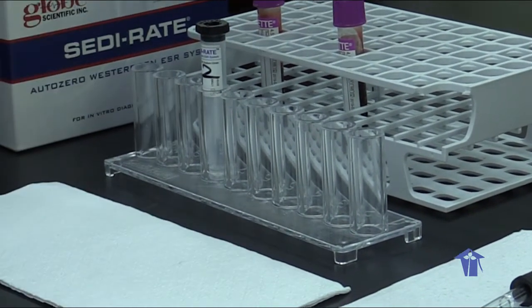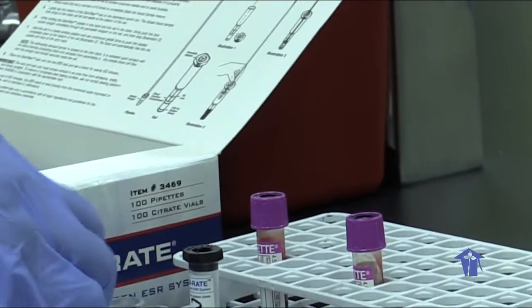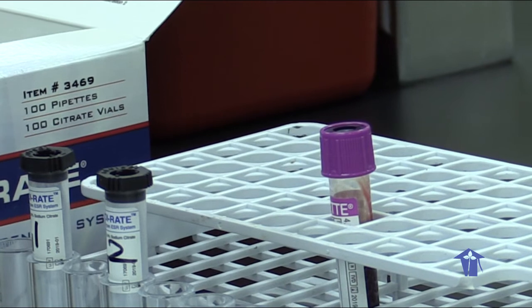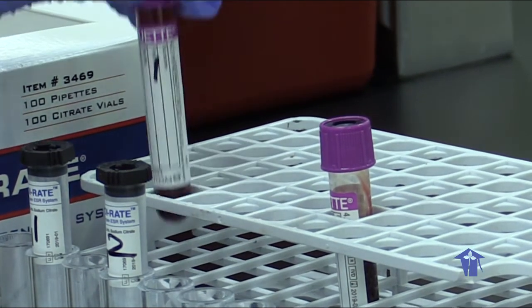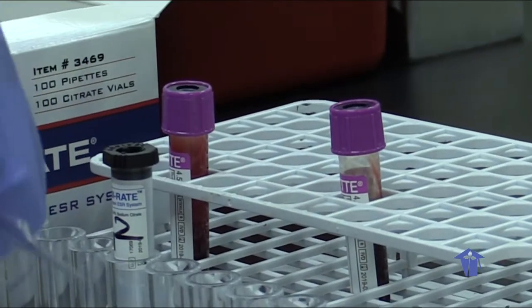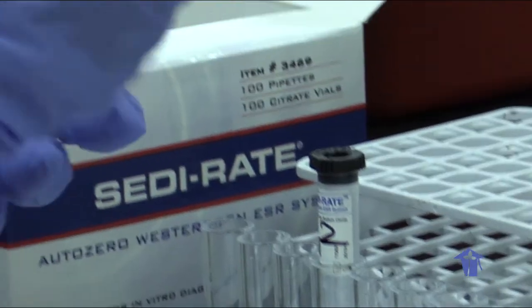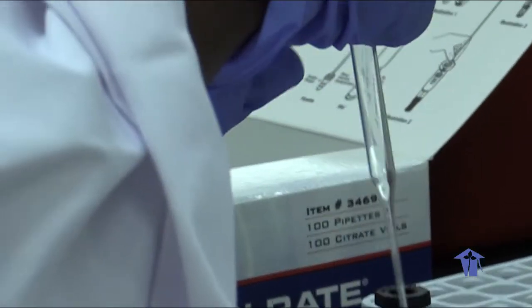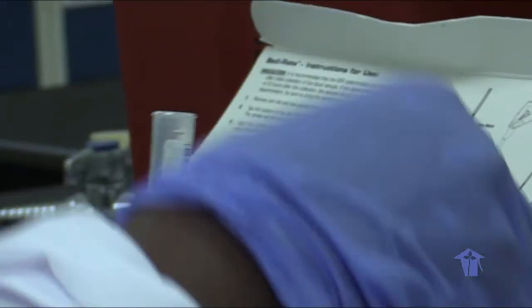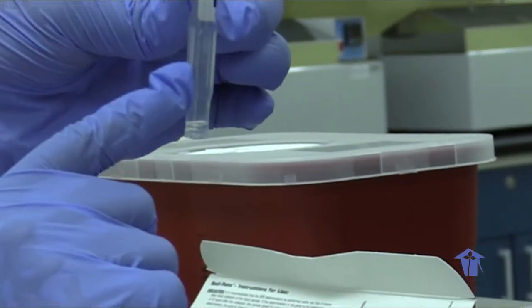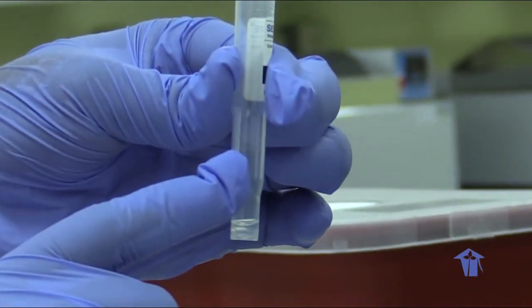So these are what the tubes look like. I'm going to transfer it. First we invert our samples, mix, and we transfer them into our vials. 1 ml. There's a reference mark on each tube. You can see the reference mark.